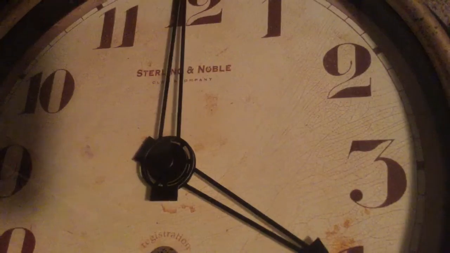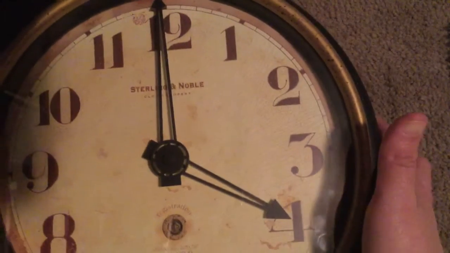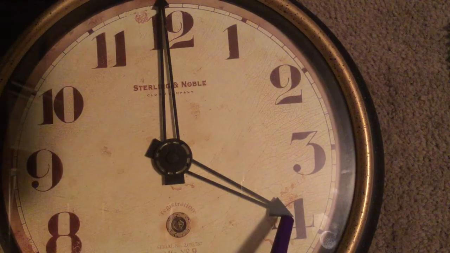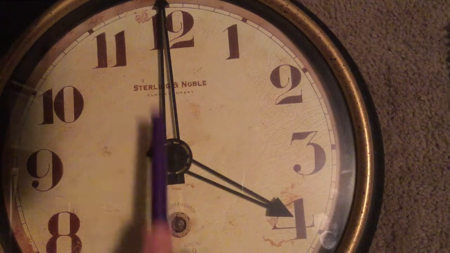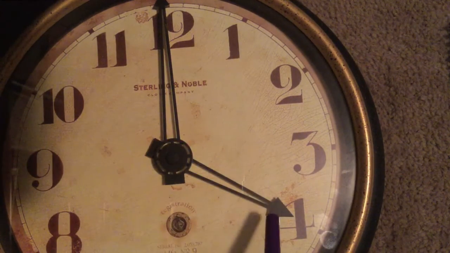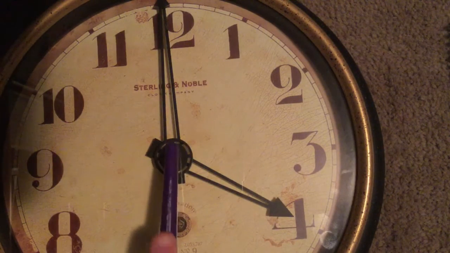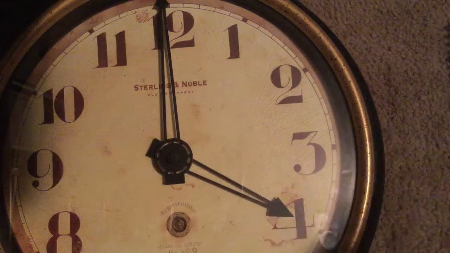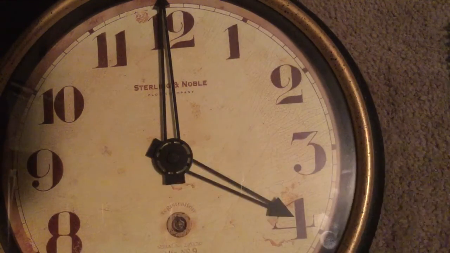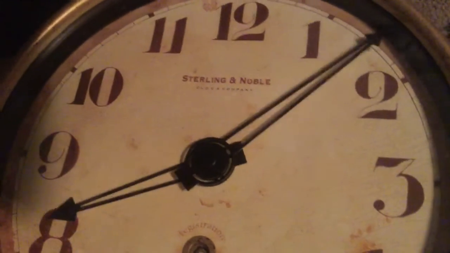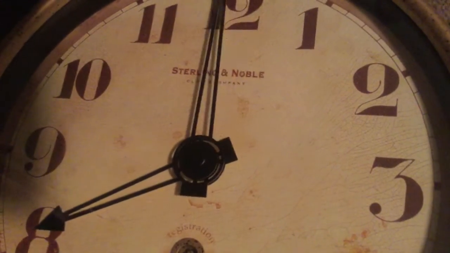Let me try another one. All right. Now you can see my short hand is pointing to the 4. My long hand is pointing to the 12. So we have 4 o'clock. Again, when that minute hand, that long hand points to the 12, it's o'clock. So 4 o'clock. Let me try another one. Let me go back a little. There we go.